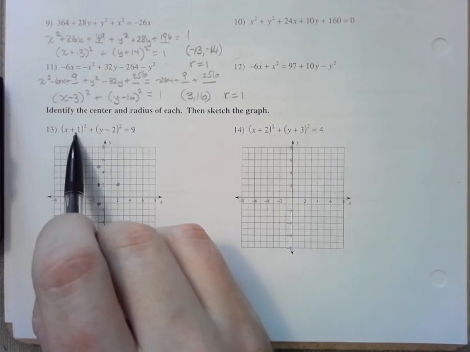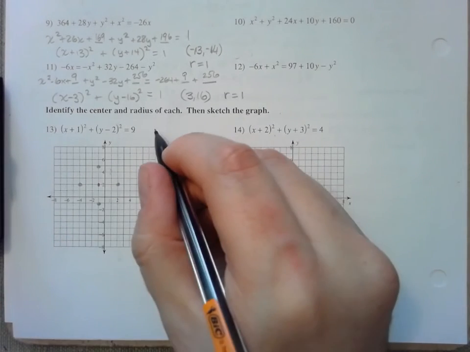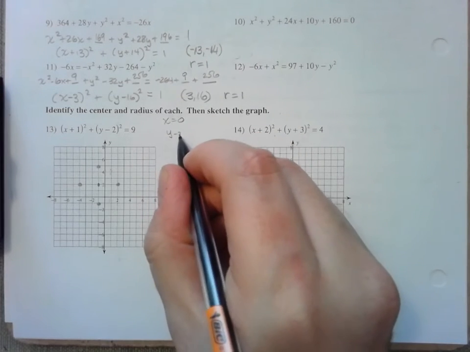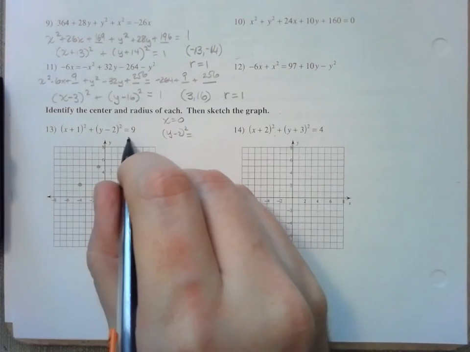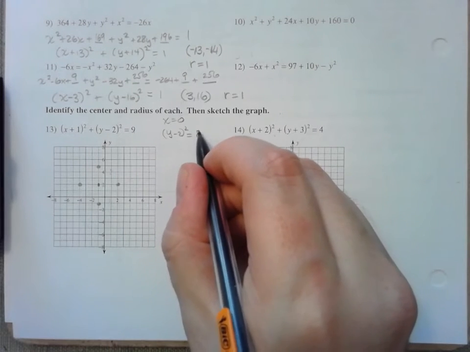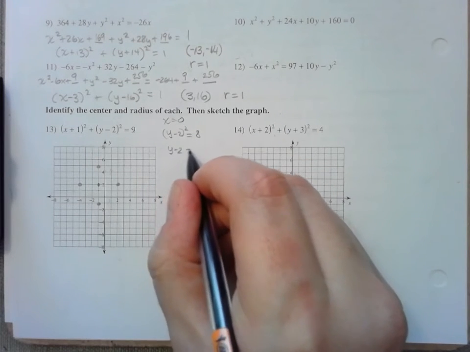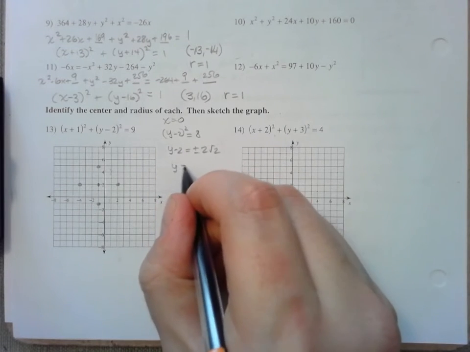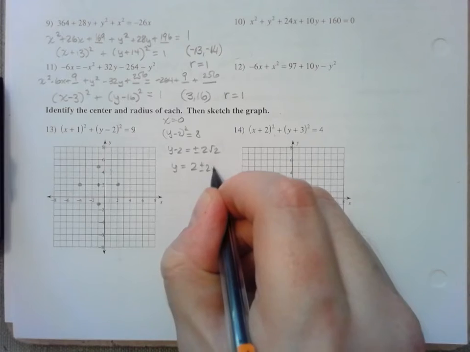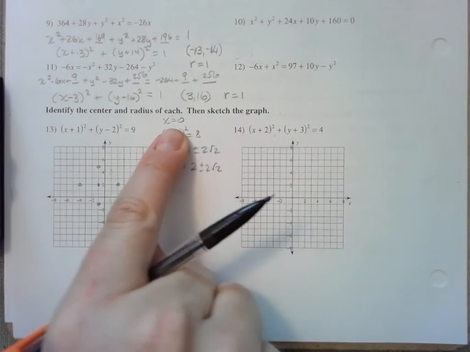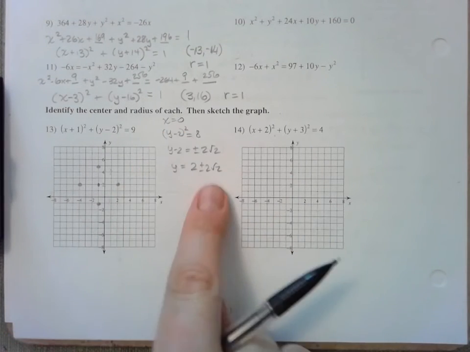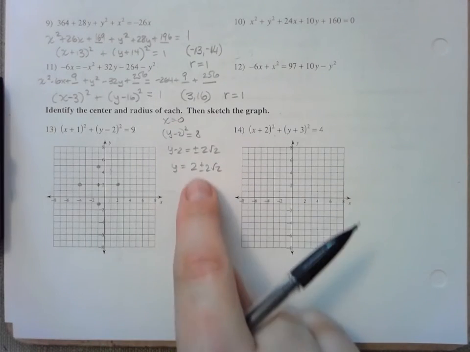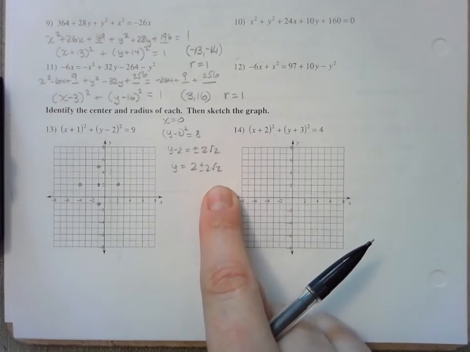0 plus 1 squared is 1. Let's subtract 1 from both sides. So when x is 0, y minus 2 squared equals, if I subtract 1 from 9, it makes 8. Square root both sides, add a 2. So we have 2 points. One has an x-coordinate of 0 and a y-coordinate of 2 plus 2 root 2. The other is (0, 2 minus 2 root 2).